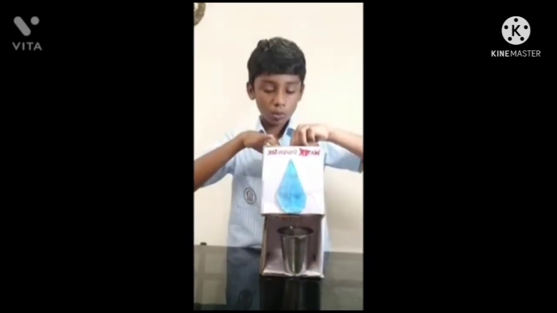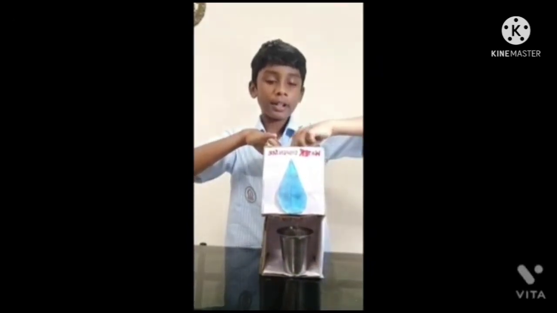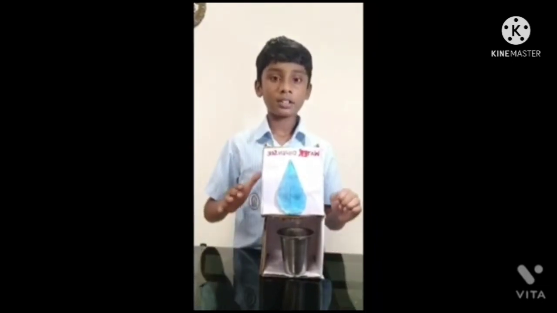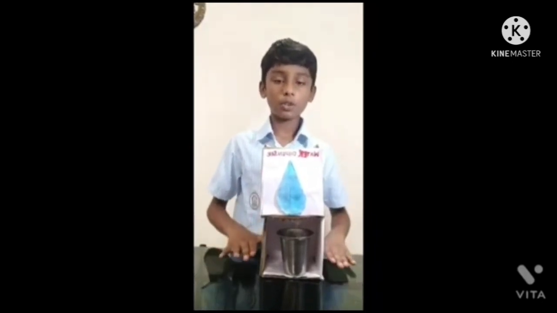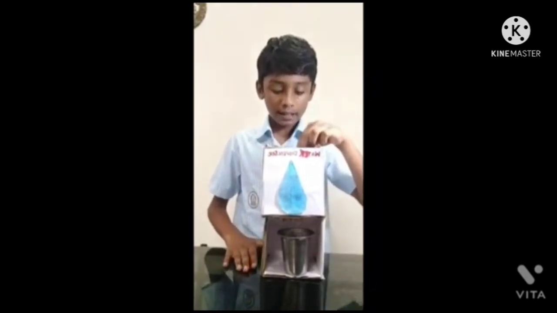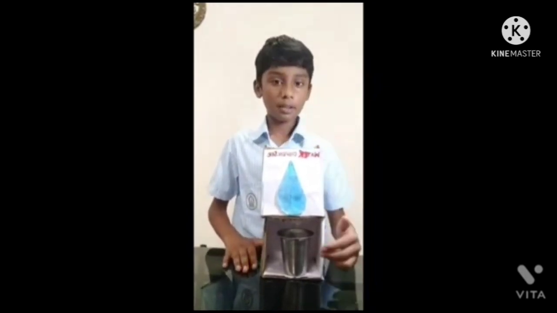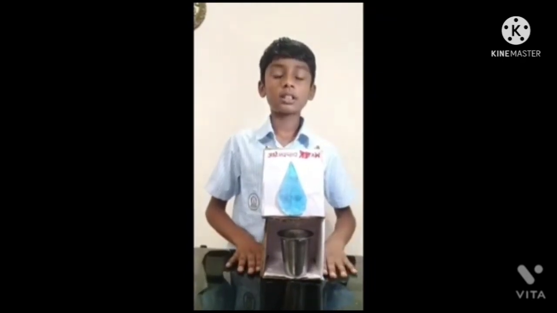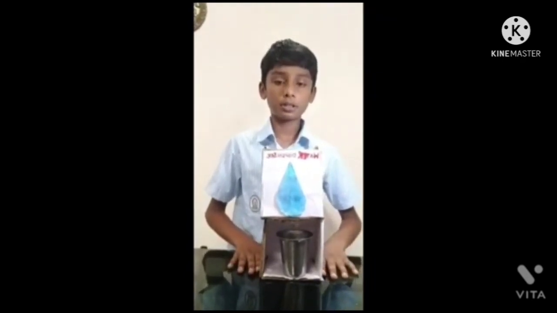Now, as I close this, the surrounding air is stuck inside the bottle and it is not pushing the water downwards. And no more water is coming from the bottle. This works based on water pressure.